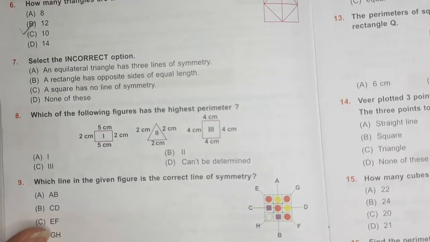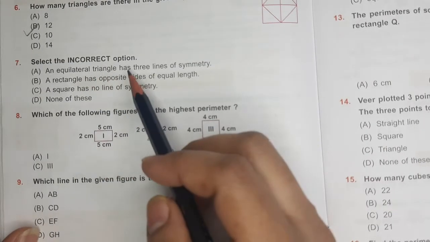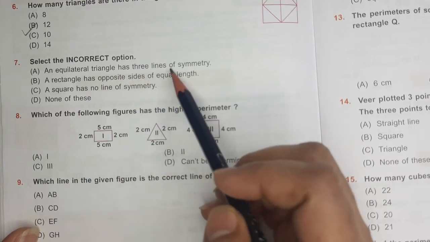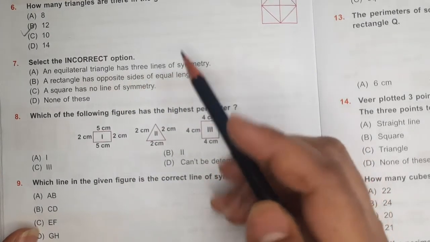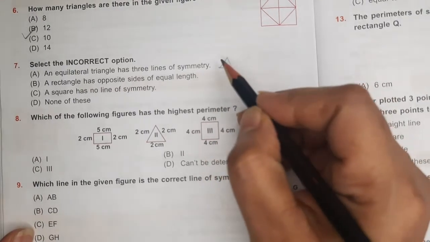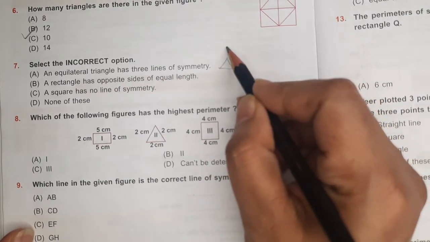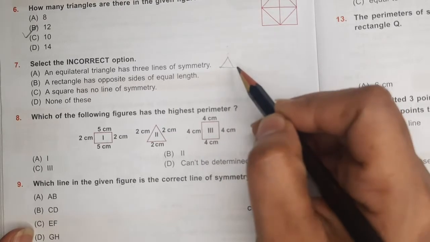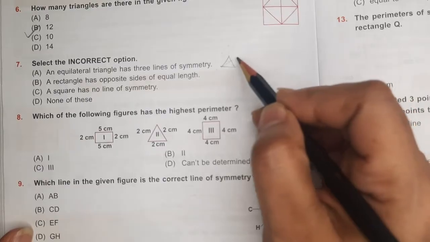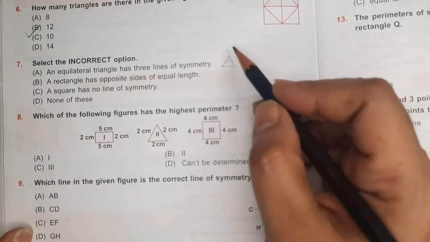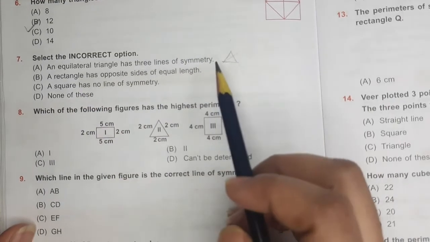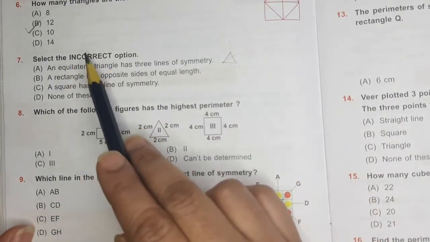Question number 7. Select the incorrect option. An equilateral triangle has 3 lines of symmetry. Yes. So if we draw an equilateral triangle, it will have 1 line of symmetry, 2 lines of symmetry, and a 3rd line of symmetry. So yes, an equilateral triangle has 3 lines of symmetry. So yeah, this is correct. It cannot be the answer to this question.